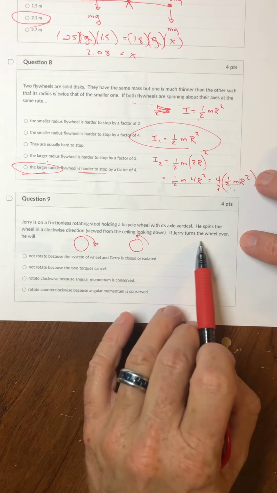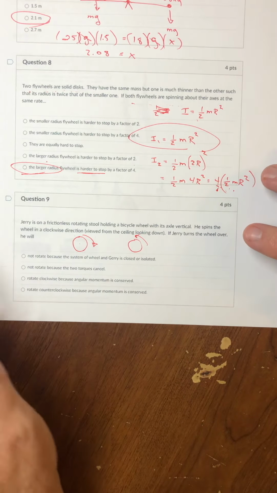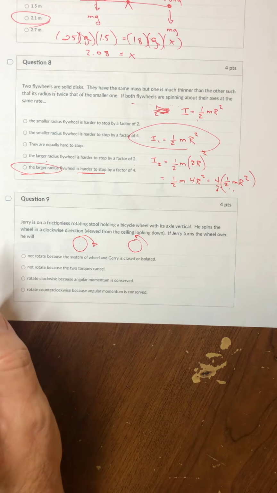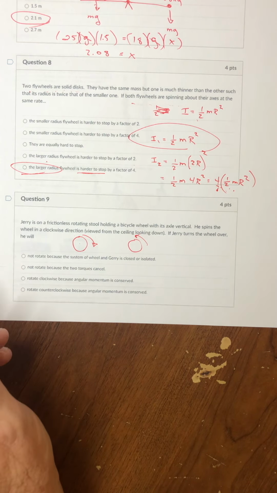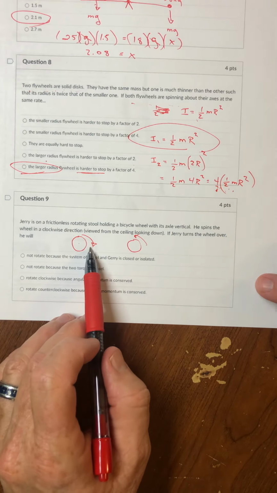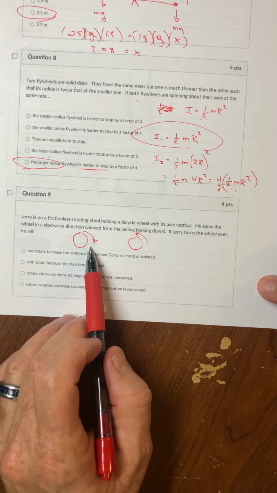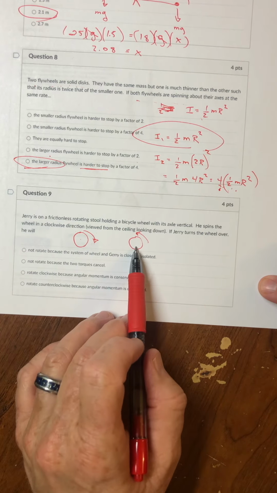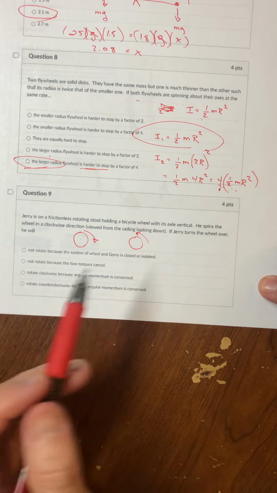If Jerry turns the wheel over, okay, he's got to make up for that angular momentum. So we have something that was going clockwise, now is going counterclockwise. So in other words, we have to have something else going clockwise.